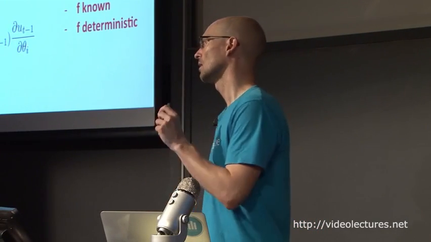So let's assume for now f is known. The dynamics is known. f is deterministic. Then we can definitely do this, and we can just backprop and optimize our policy that way. It'll use the dynamics model, which is probably a good thing if we have it. And it'll probably give you more accurate gradients than the likelihood ratio method.